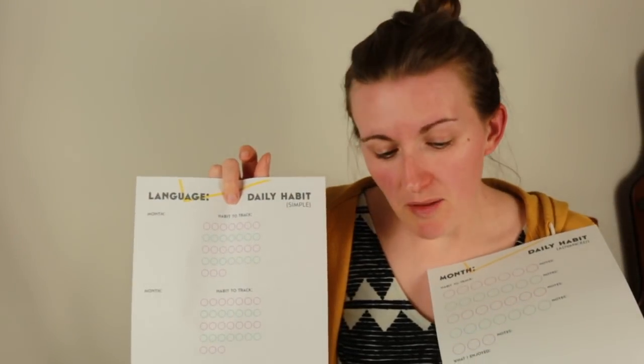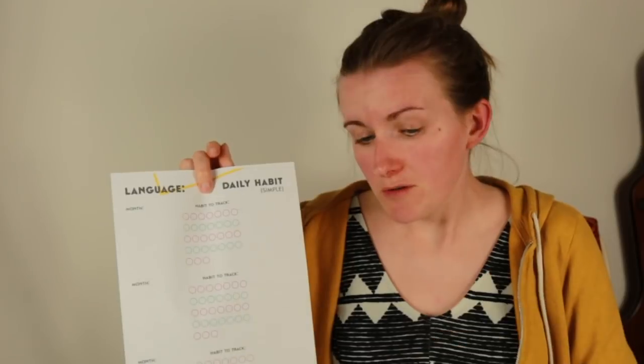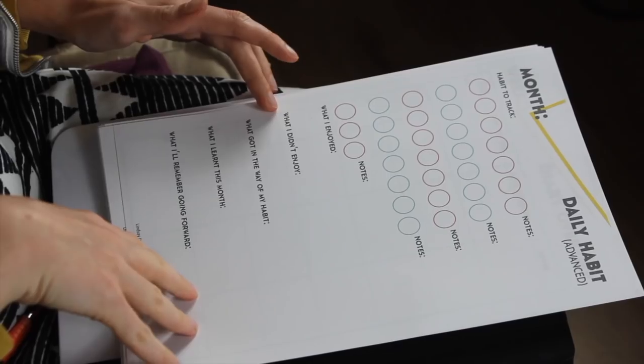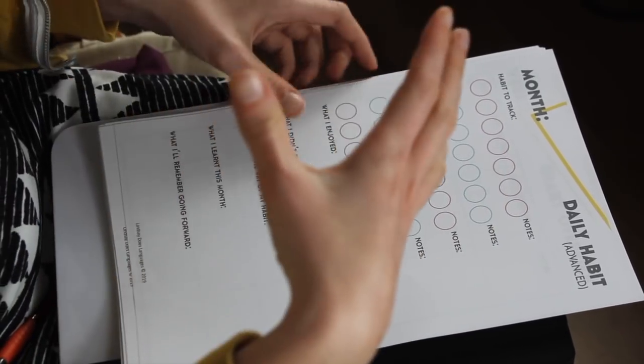Now monthly and weekly habit trackers, you've got simple and you've got advanced. So the simple one, this one you've got 3 months. You're quite literally doing the same as you were with the annual habit tracker. The monthly advanced has extra space there for what you enjoyed, what you didn't enjoy, what went well, that kind of thing. So you can take things a little bit further and have a bit more reflection involved in the whole process.